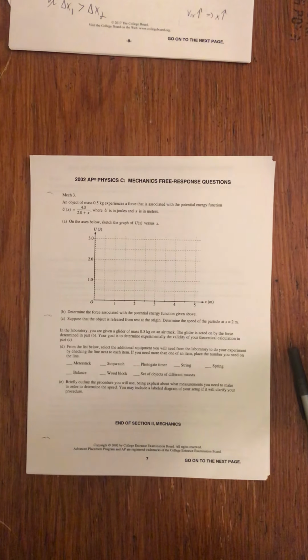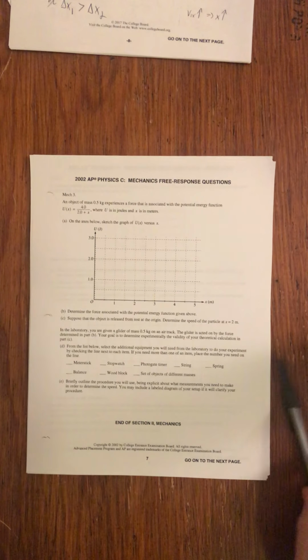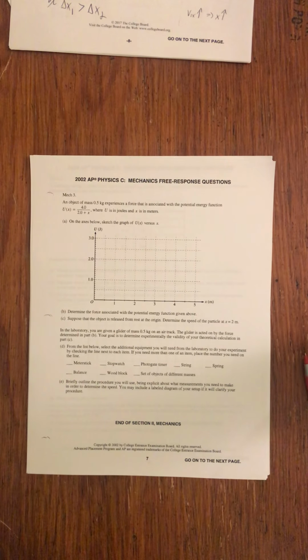This is an oldie but a goodie, 2002 AP Mechanics 3. I like this one because there's some calculus involved, as well as it's an experimental problem and a design-your-own-experiment problem, so it's going to mix up skills really nicely.